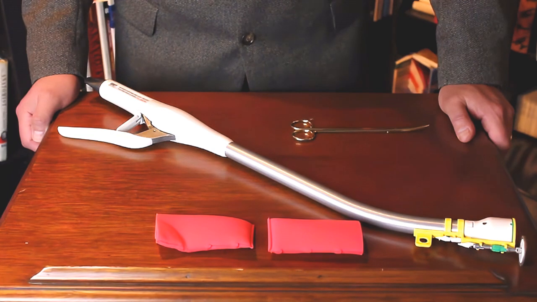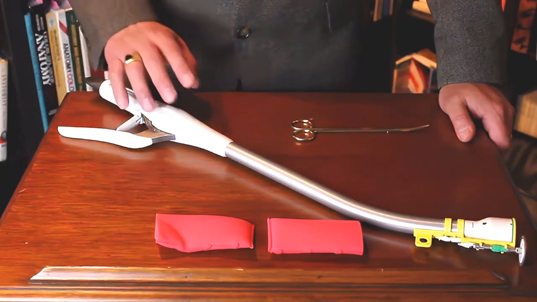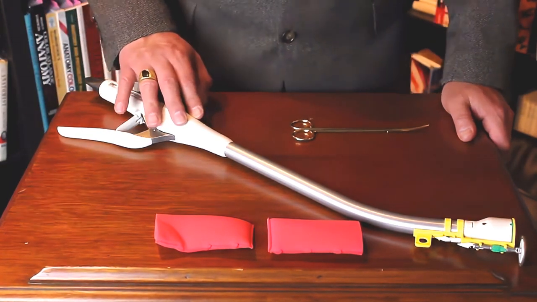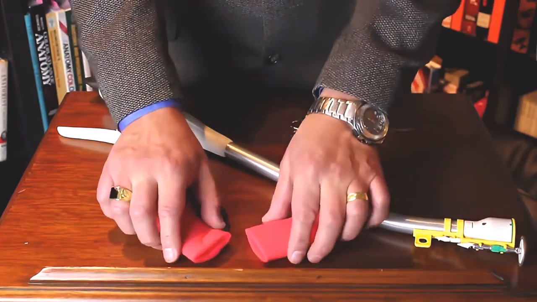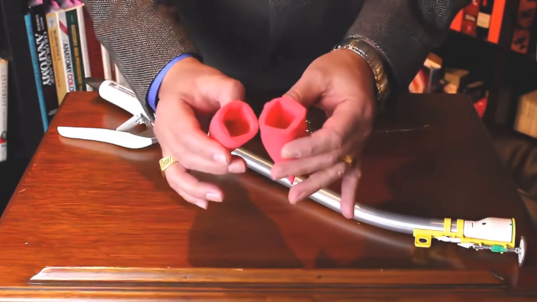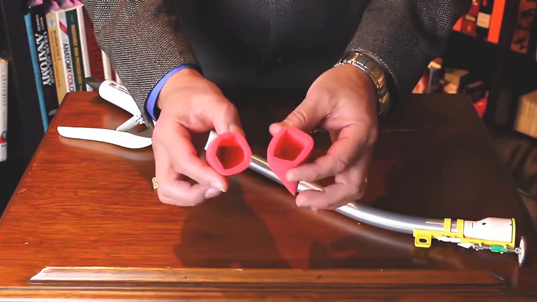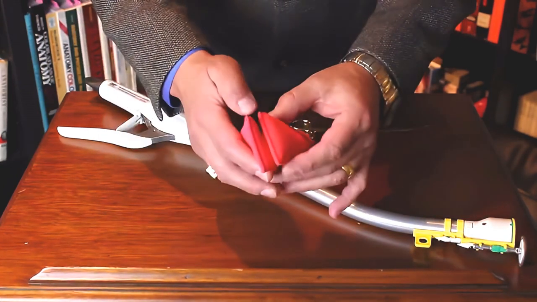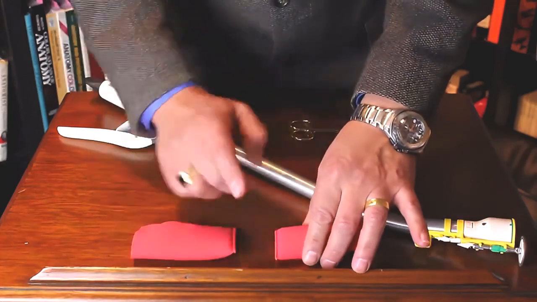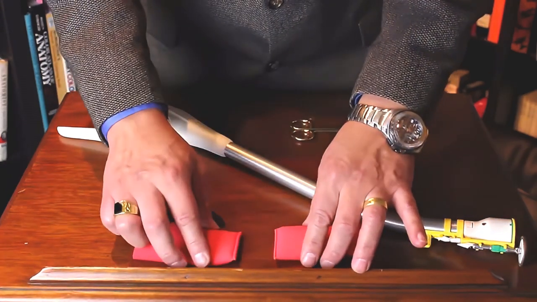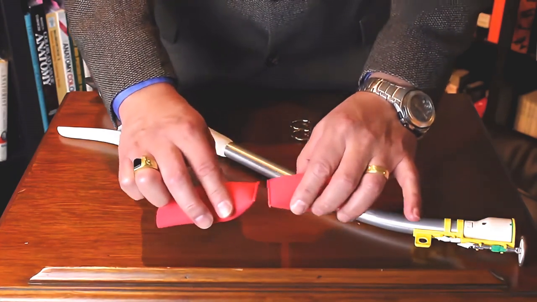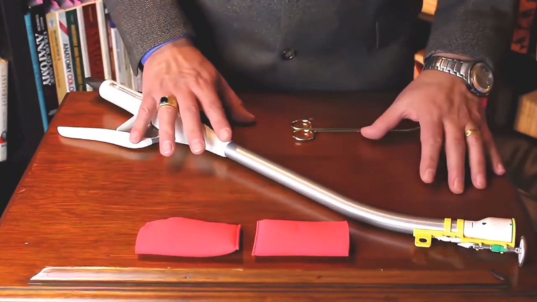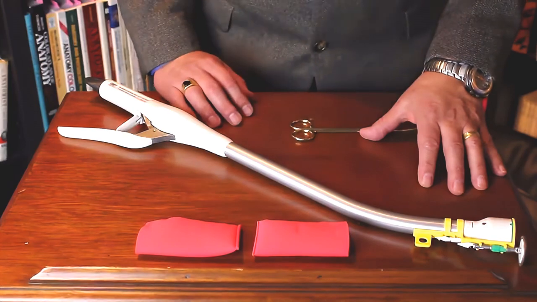This is an end-to-end anastomotic stapler, also known as a circular stapler. What this instrument does, it allows to perform end-to-end anastomosis of two hollow organs like this. In this case, we have already cut a segment with linear cutters, and now we'll perform the anastomosis of these two ends. We will now prepare the instrument and come back to show you how it's done.